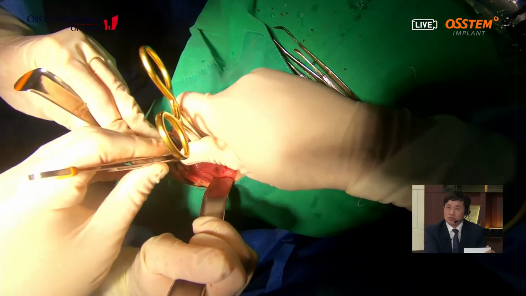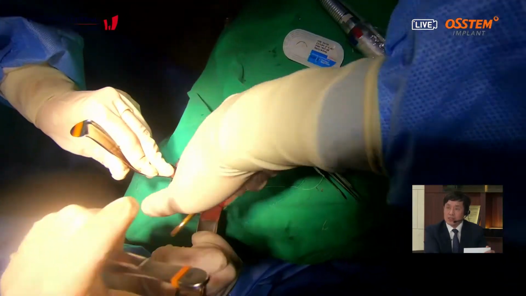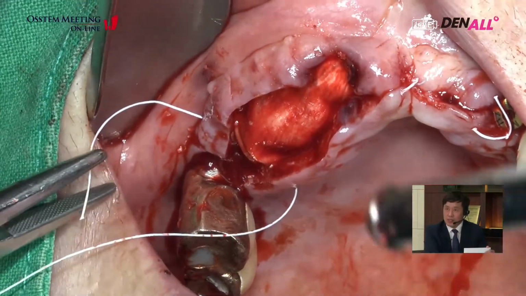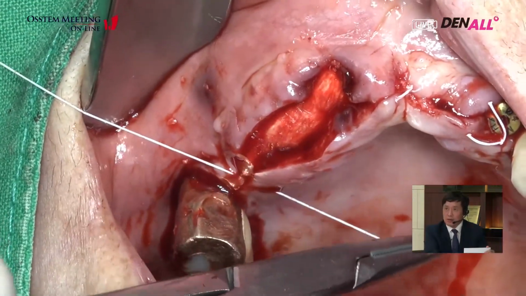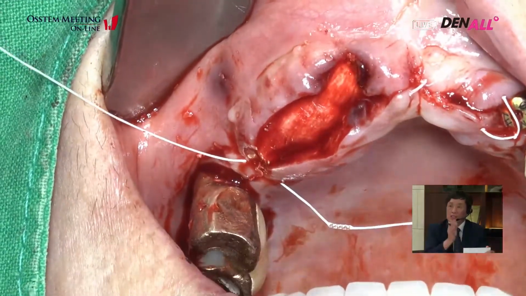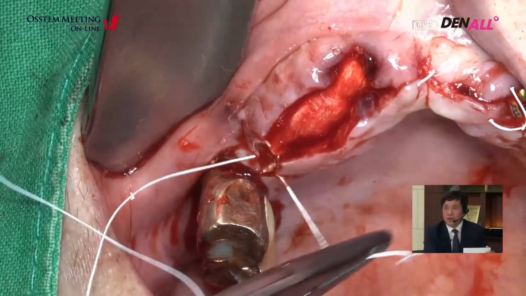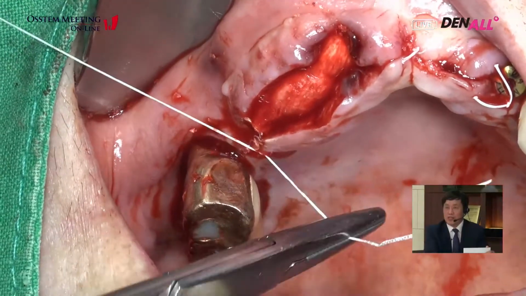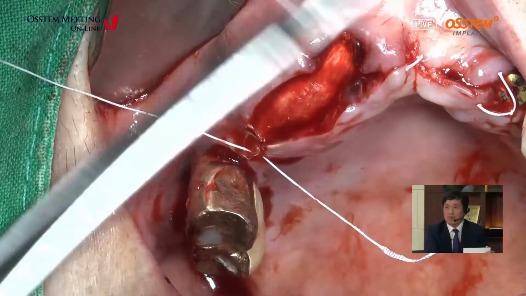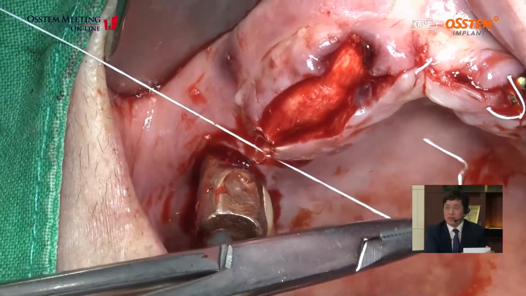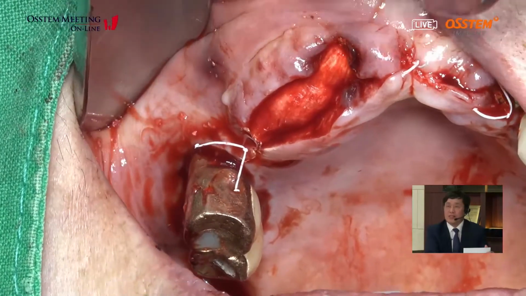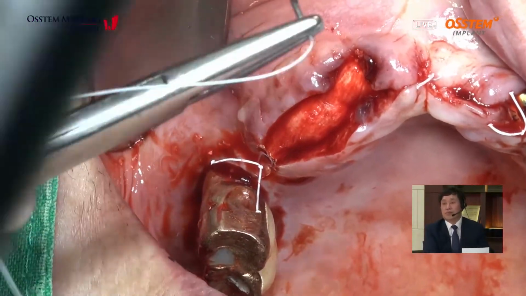He will do the suture of the right side, and you can see there is no tension. I think the periosteal releasing incision is very important for good approximation of the flap. There is no tension, and the key suture of the right premolar area.